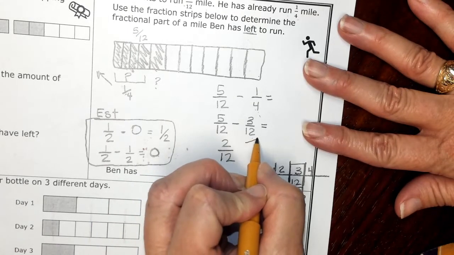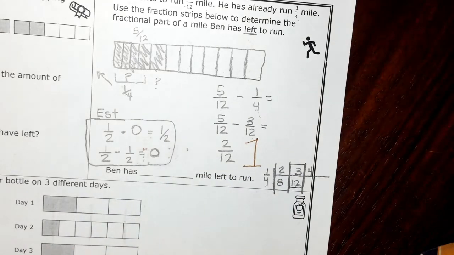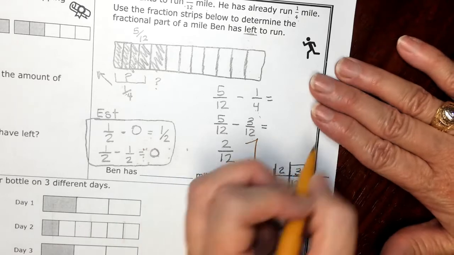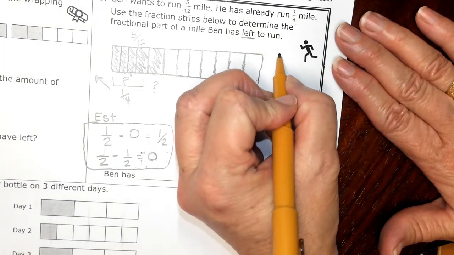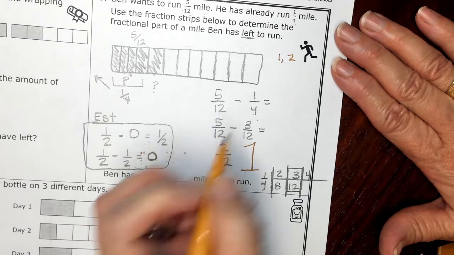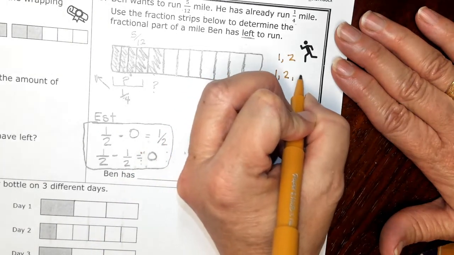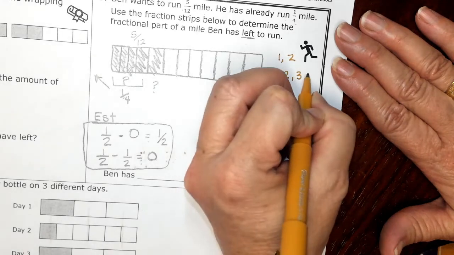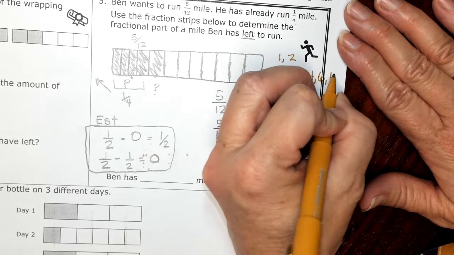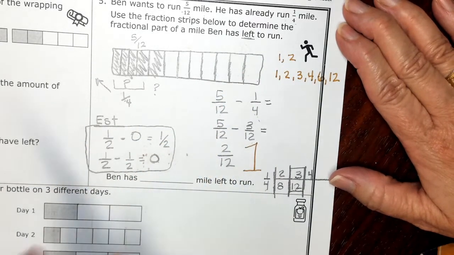So I'm going to find my wonderful 1, but I need to figure out what that is. So my factors for the number 2 are 1 and 2. I could write those down right up here, 1 and 2. And my factors for 12 are 1, 2, 3, 4, 6, and 12. And so I'm looking for the highest number that they share.